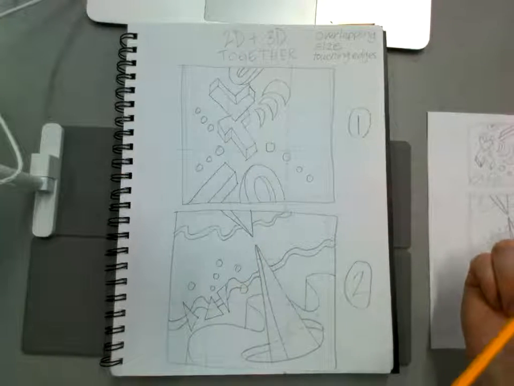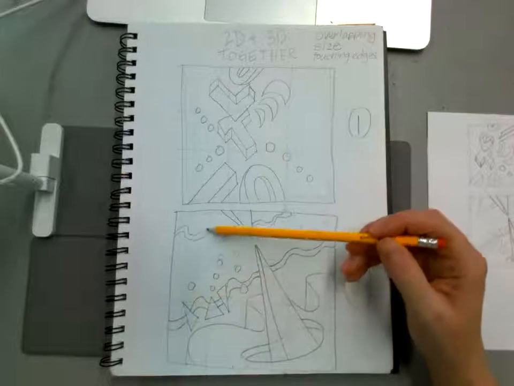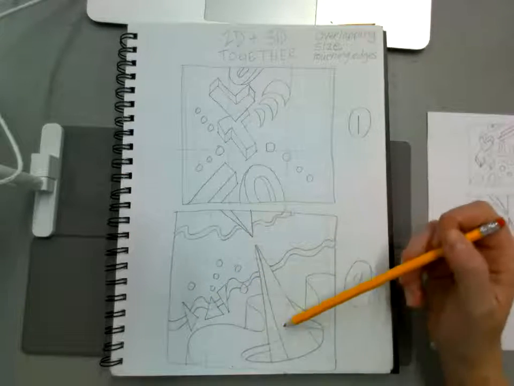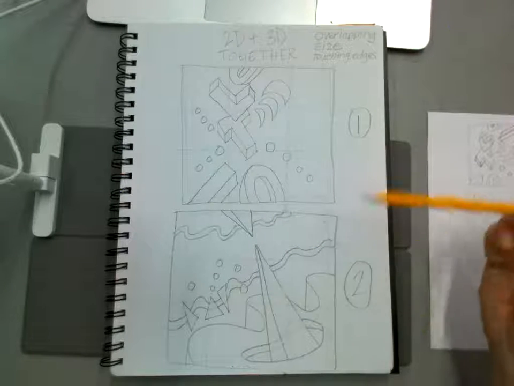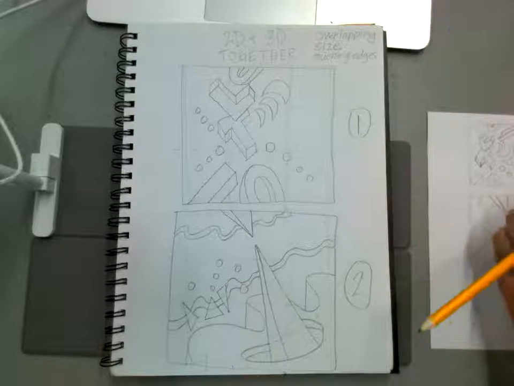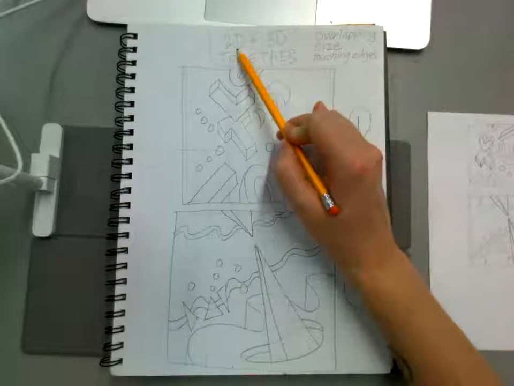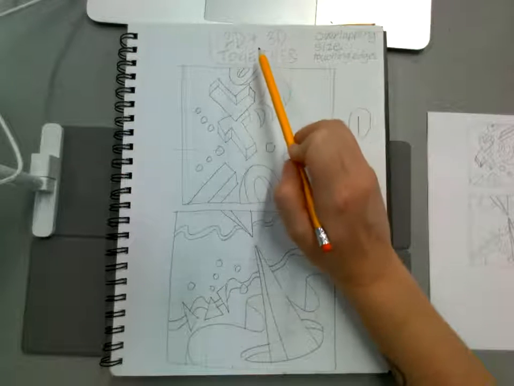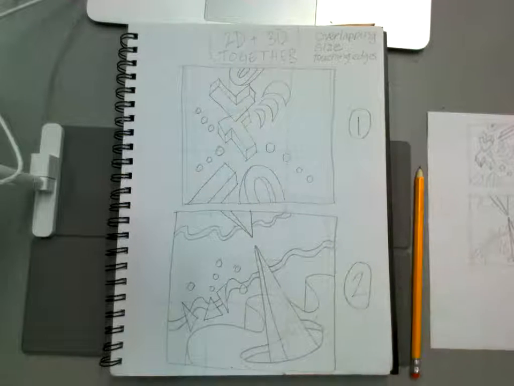So all of that stuff, and then I have my flat shapes, the 2D shapes, and then I have forms. So all of that has to be happening in these two thumbnails or two sketches. So again, this is when we're putting the 2D and the 3D together, okay? So those are just my two examples.